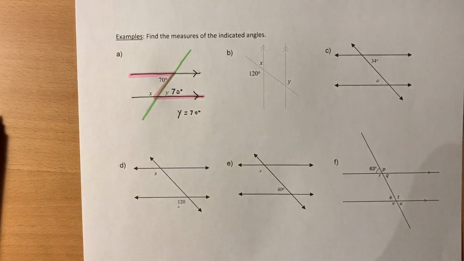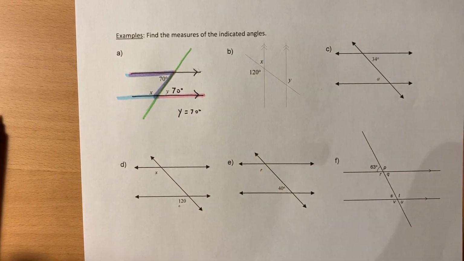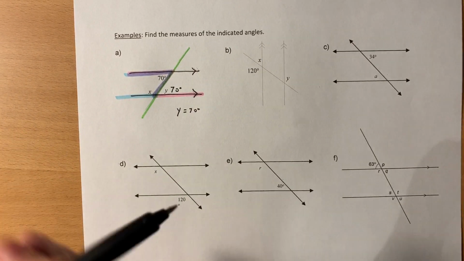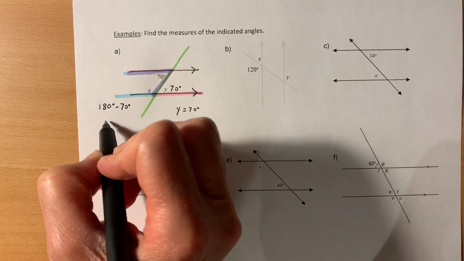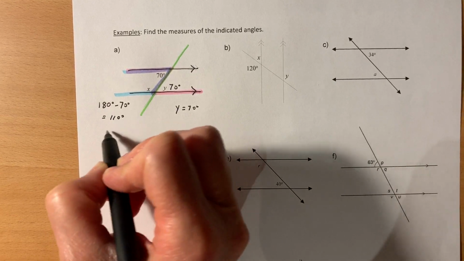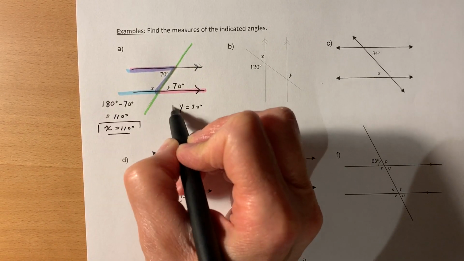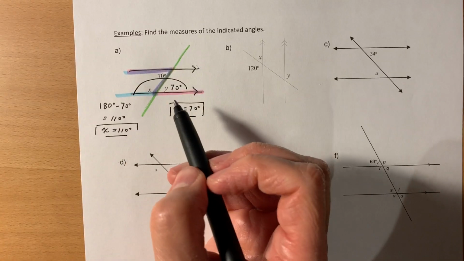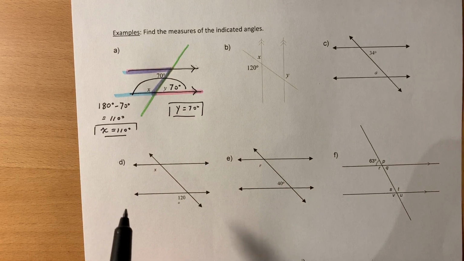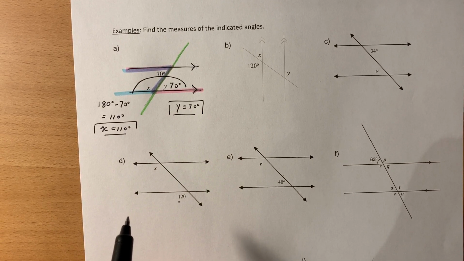So now to find my X, I could draw another pattern. I could draw a C pattern like this. And I know C patterns add to 180 degrees. So if I take 180, I take away 70, and I get 110 degrees, and that's what X equals. I didn't have to do it that way. I could have noticed that these were supplementary, right? Remember, supplementary angles also add to 180. So there's more than one way to do this, okay?